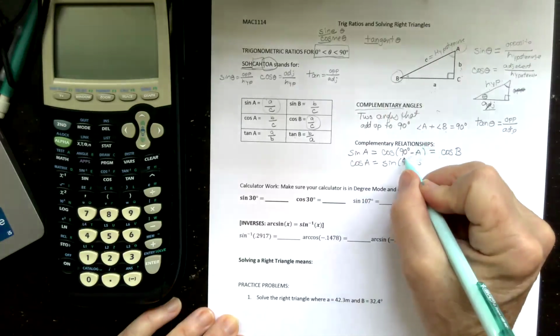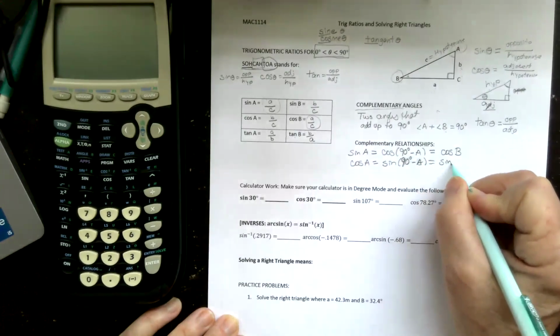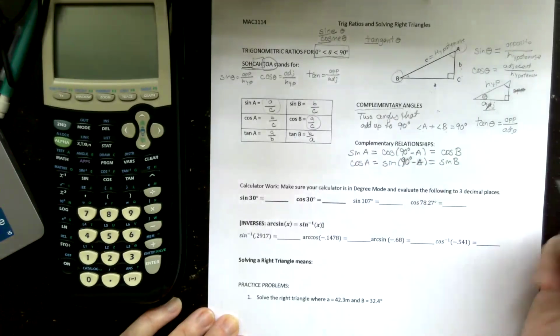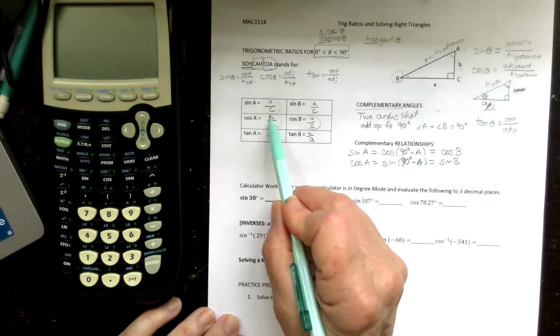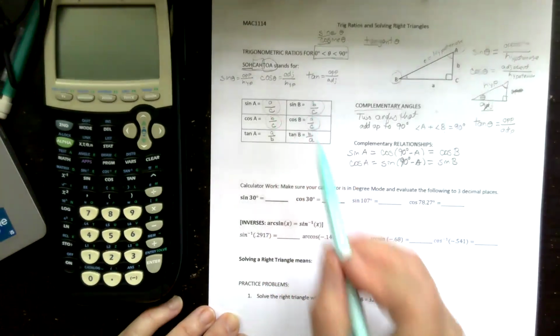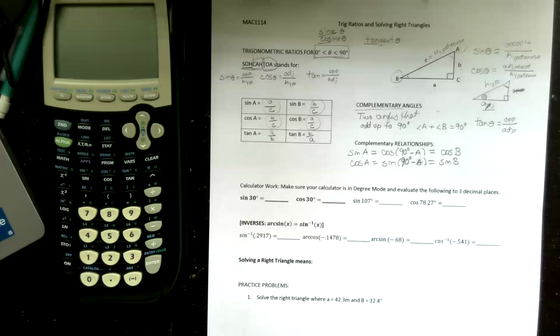90 degrees minus A, or the complement of A, is the sine of B. And so we see that that is true. The cosine of A is equal to the sine of B because they are complements. We could also write this vice versa: the sine of B is equal to the cosine of A, and the cosine of B is equal to the sine of A. That's also true. All right, so that is good stuff.